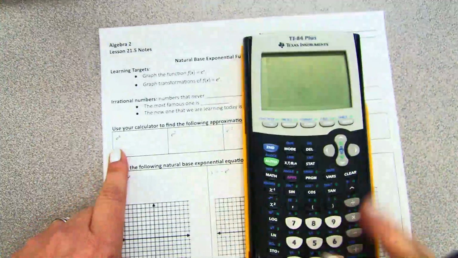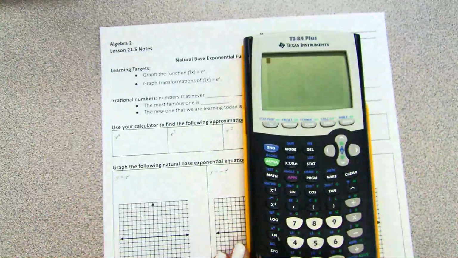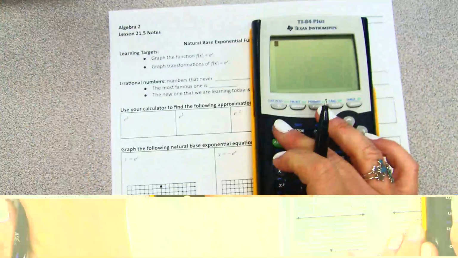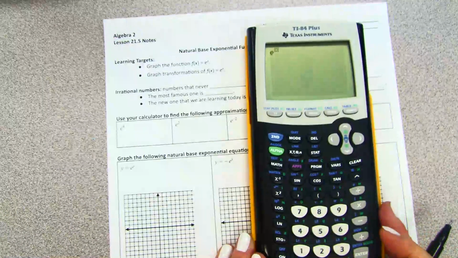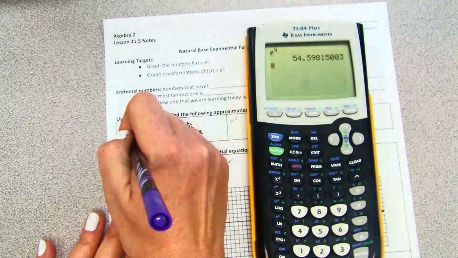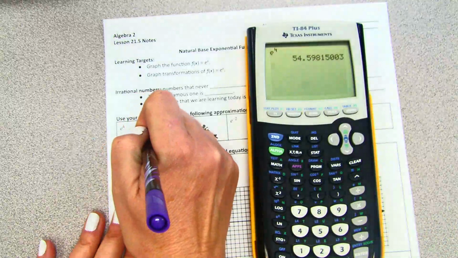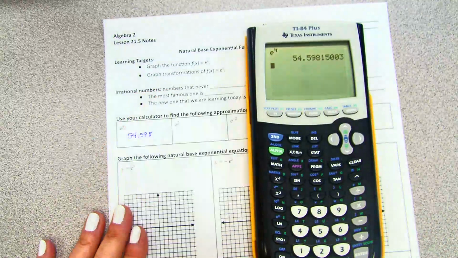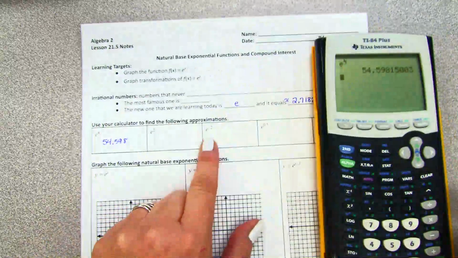So e to the fourth: the E button is right above ln. So we do second ln, and see how it has the E with the flashing exponent. Then I put 4. This gives me about 54.598, etc.